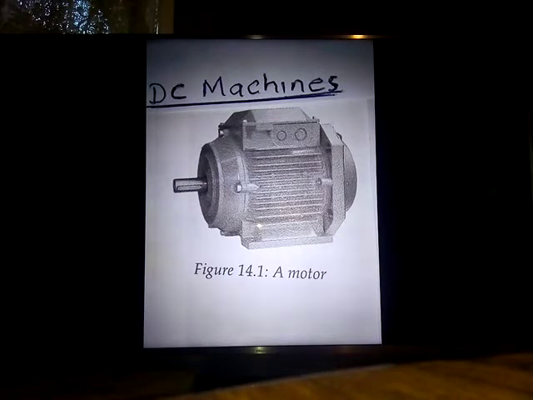We will be able to explain the construction of a DC machine, and we will be able to explain the significance of back EMF in a DC machine, and we will be able to calculate the back EMF in a DC machine.